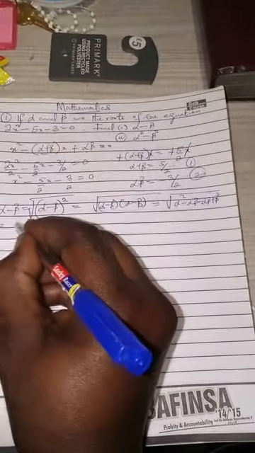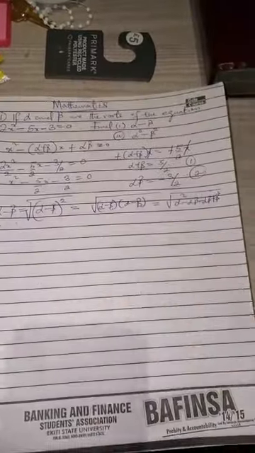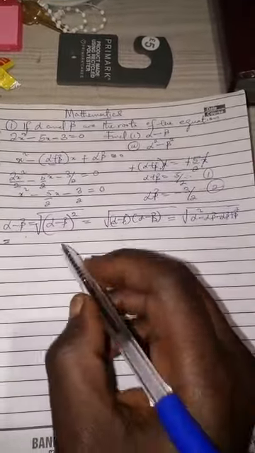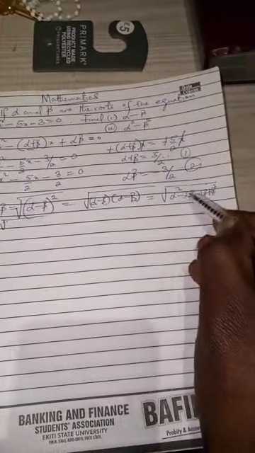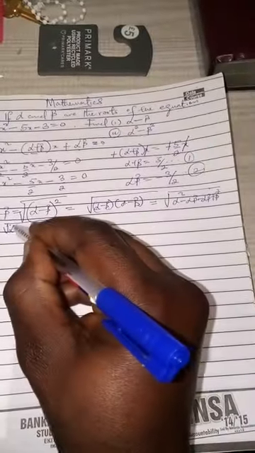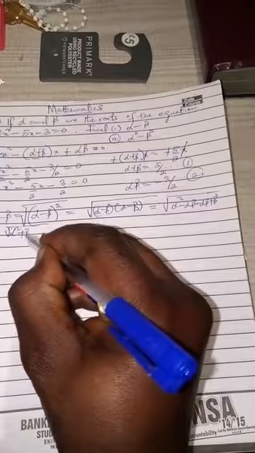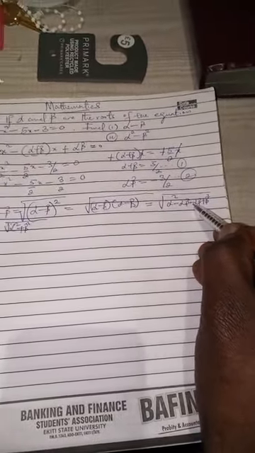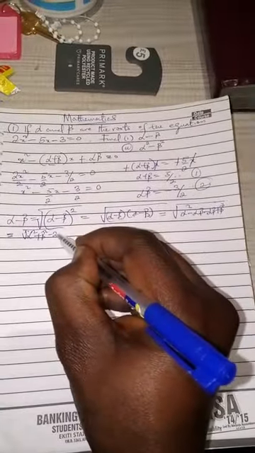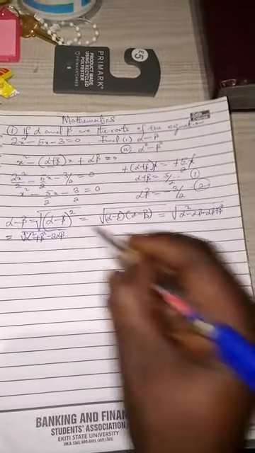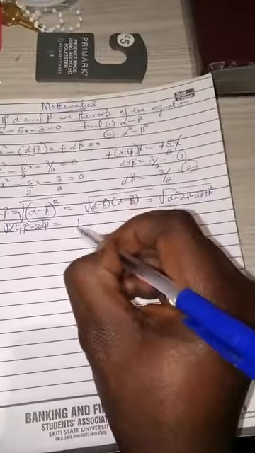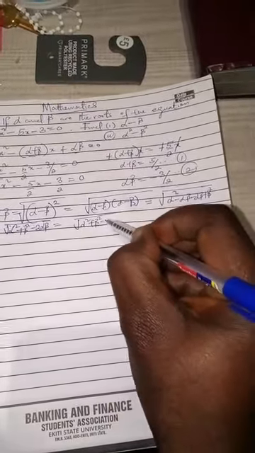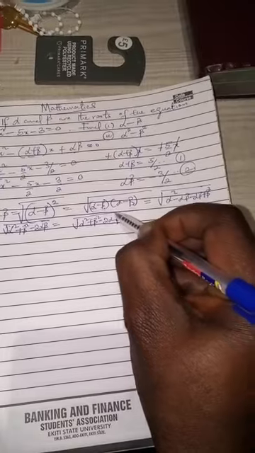So what you have is the square root of alpha square plus beta square, and minus alpha beta minus alpha beta will give you minus 2 alpha beta. Good. So you have alpha square plus beta square minus 2 alpha beta.